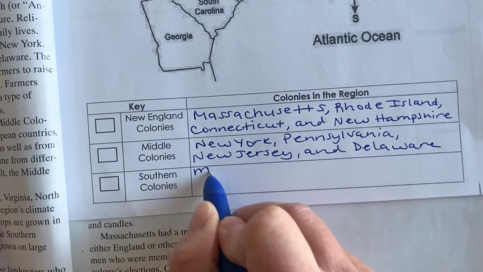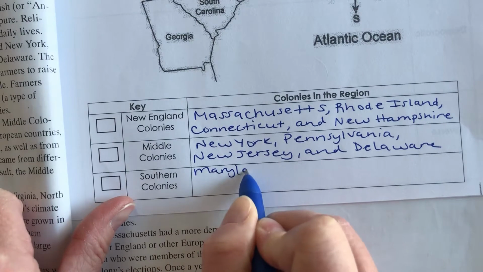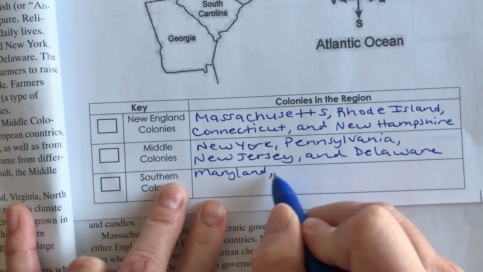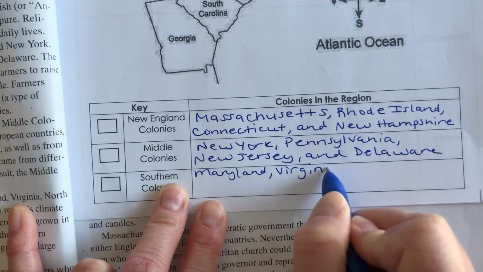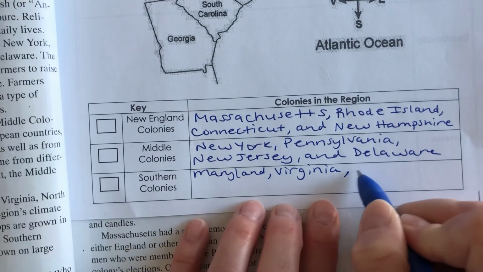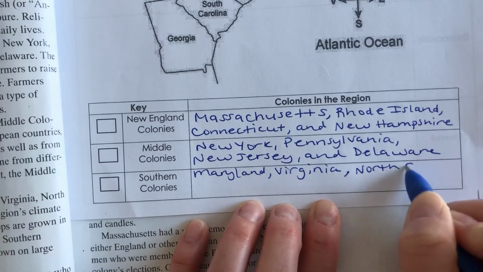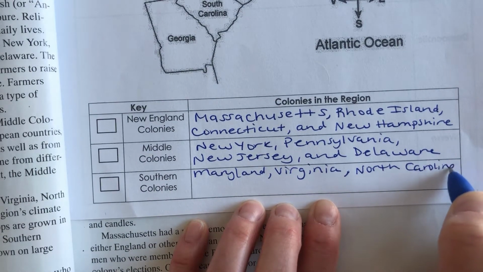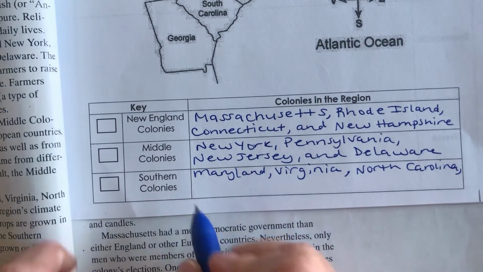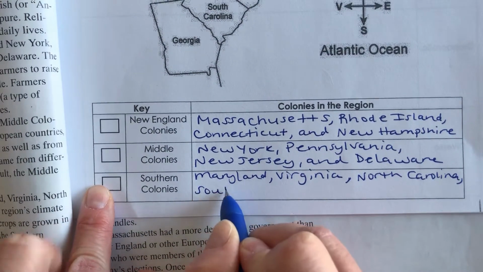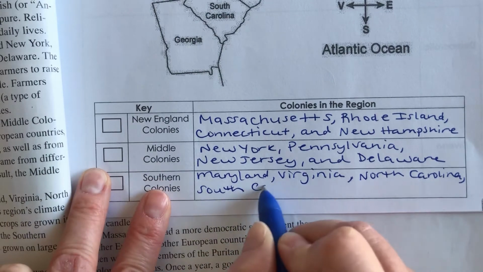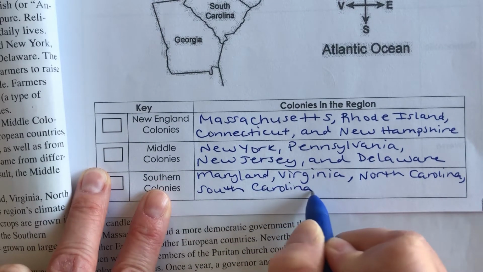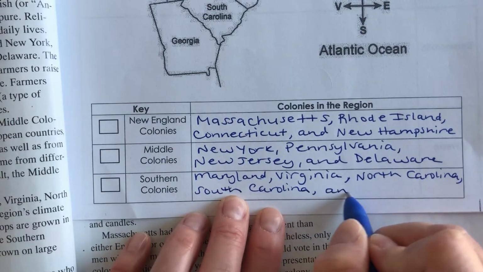All right, Maryland, Virginia, North Carolina, South Carolina, and Georgia.